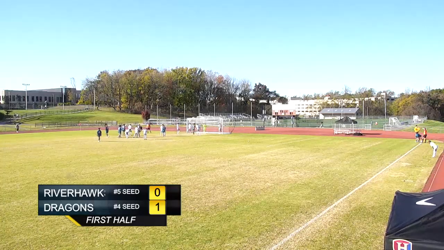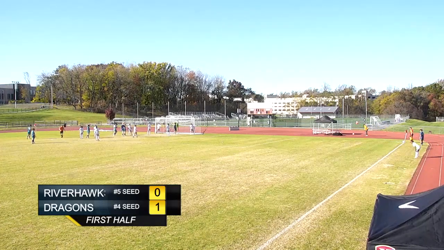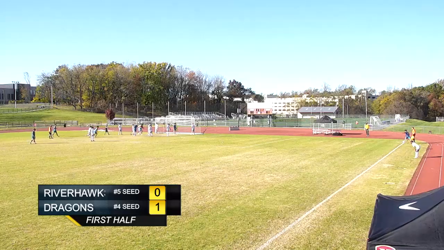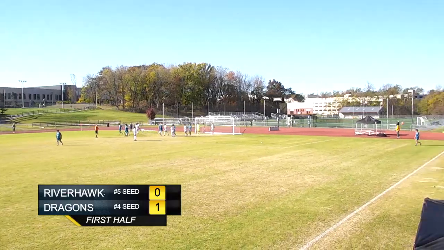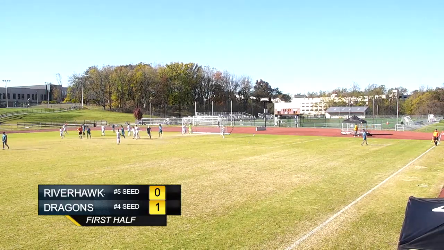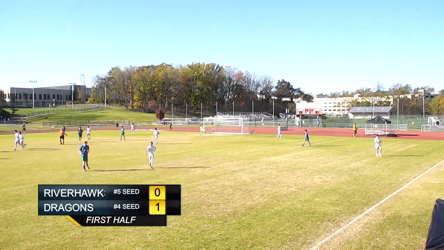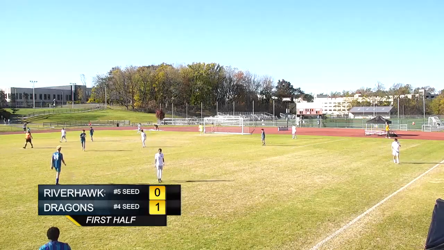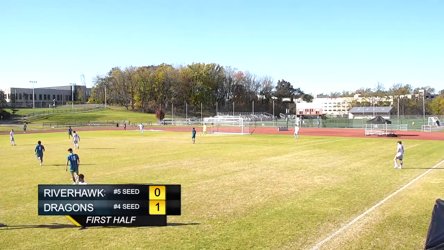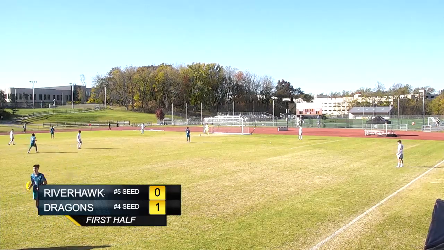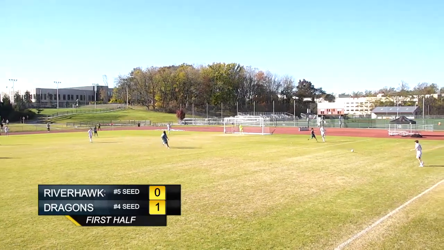Corner kick, Anne Arundel. Anne Arundel with a corner kick here. Let's see what they can do. No sub coming in. Ball's up. And out of bounds. Mani Awa will check into the game. Entering the game for the Riverhawks, number 8, Mani Awa. Oh, I dropped my pen. Goal kick for the Dragons.